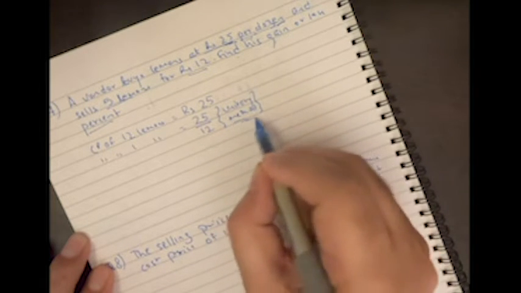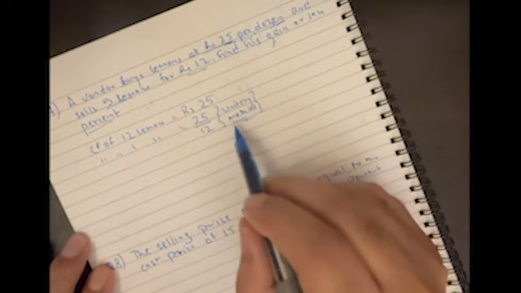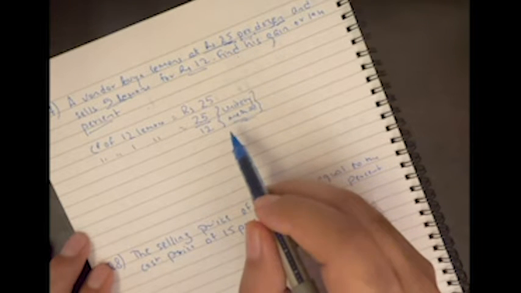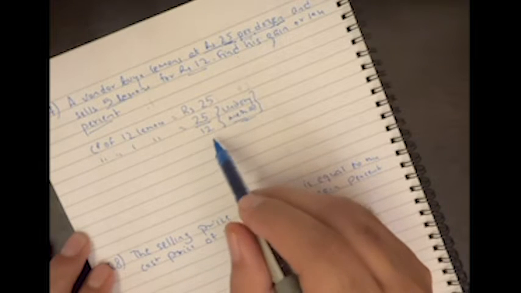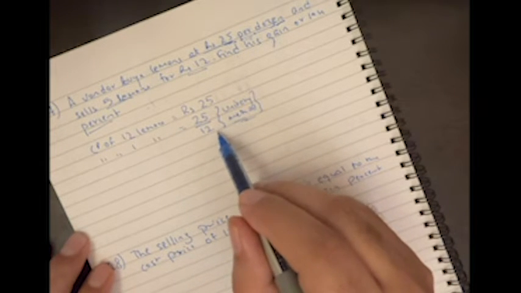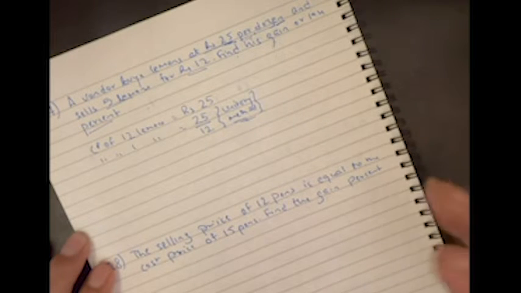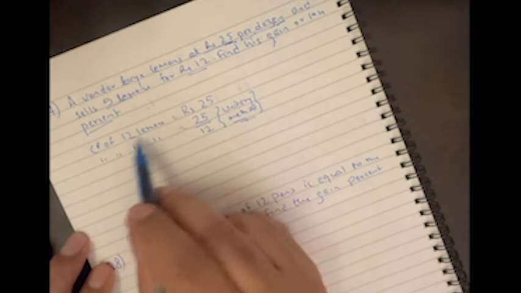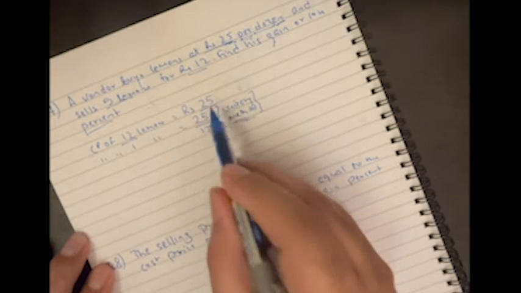I have made a couple of videos on the unitary method to help explain this concept. I request you to go through those videos in the playlist and learn more about it. In short, the unitary method is used to find the value of 1 so that we can use that answer to find values of more than 1 when required, because currently in this question we know the value of 12, but we don't know the value of 1.